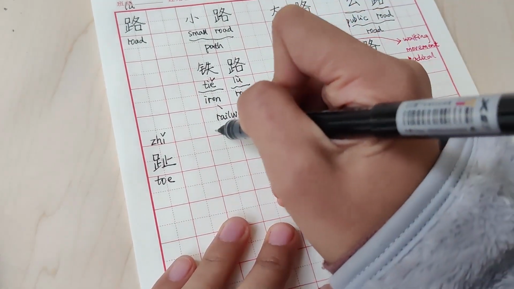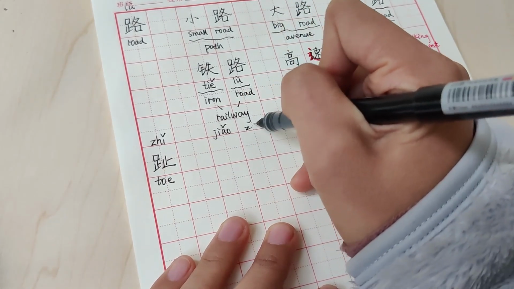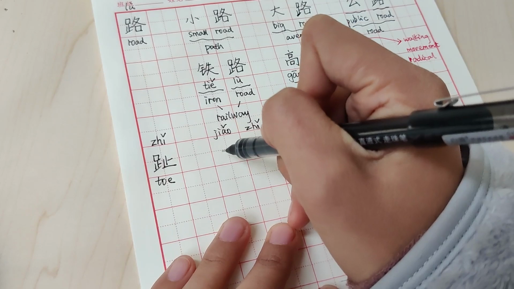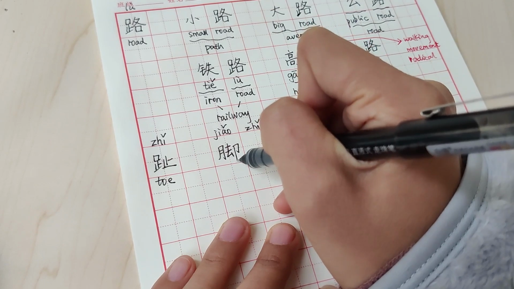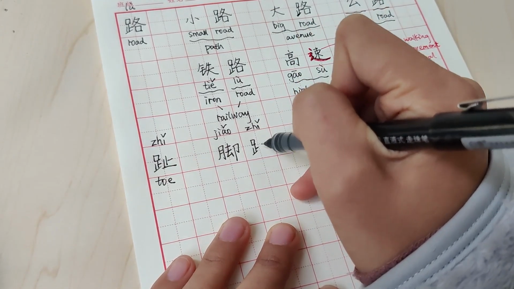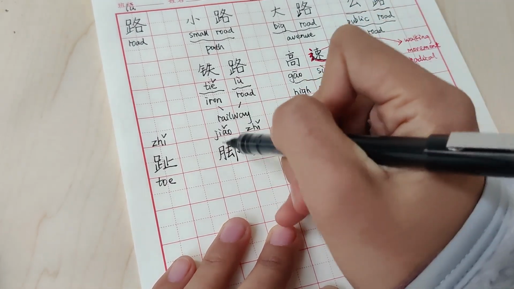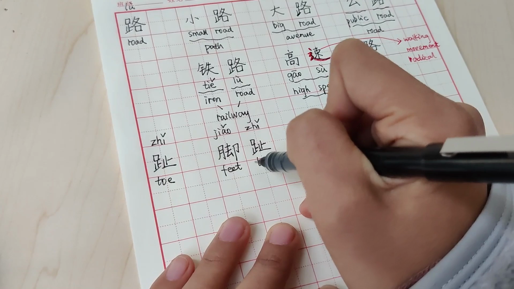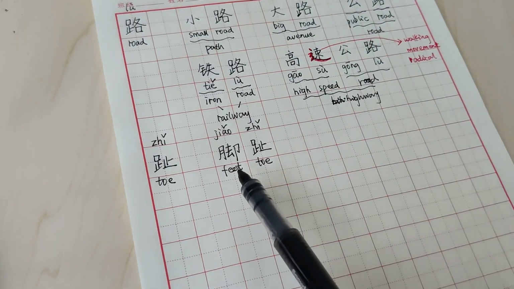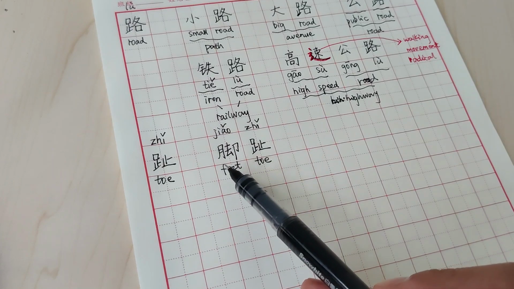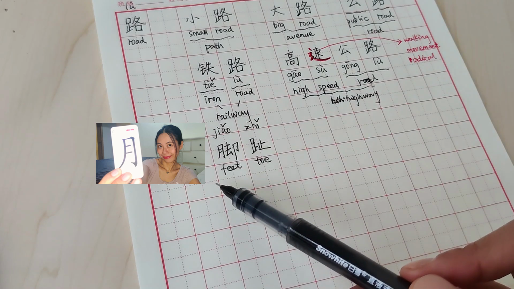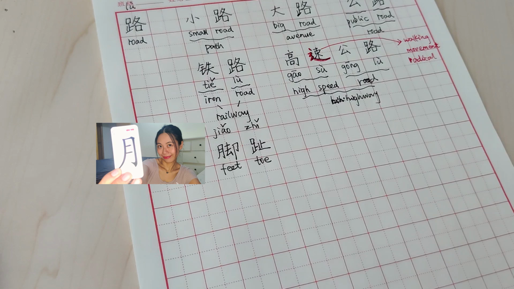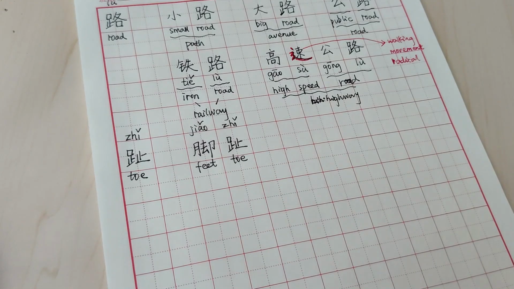We say 脚趾. 脚 means feet. 趾 is the toe. Like we've talked about the body parts in the past few videos, the one about the body related radical. If you want to learn how to write the body parts in Chinese, please check out that video. And 脚趾 is the toe.